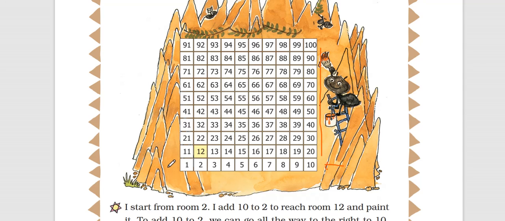So the first row has 1 to 10, the second row has 11 to 20, the third row has 21 to 30, and so on. So in the second row, for example, you have 1 in tens place. So there is 10, and then however many ones you have. 10 and 1 one is 11, 10 and 2 ones is 12, and like that 10 and 7 ones is 17, and so forth, except for the last room which has 2 tens.